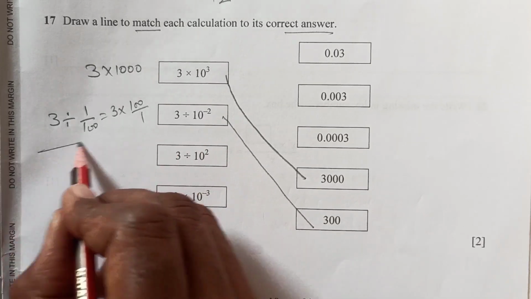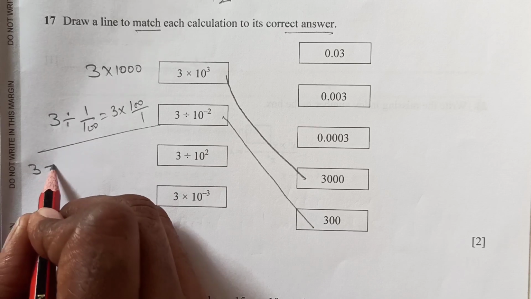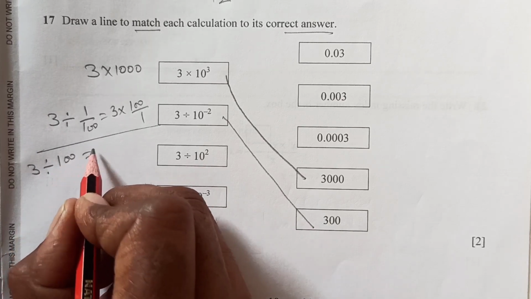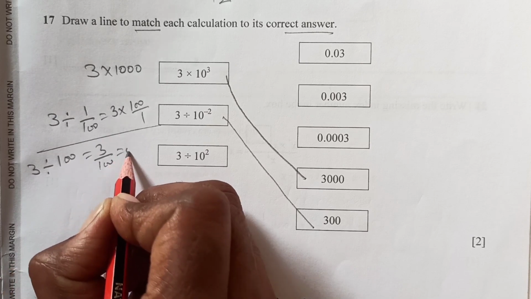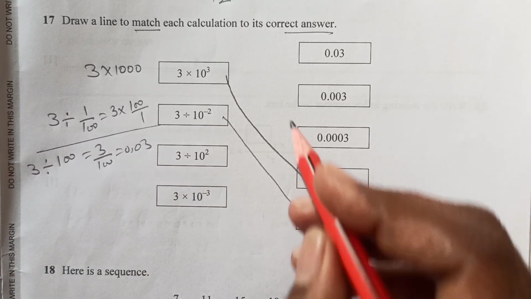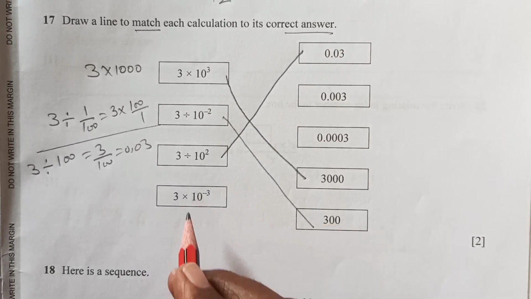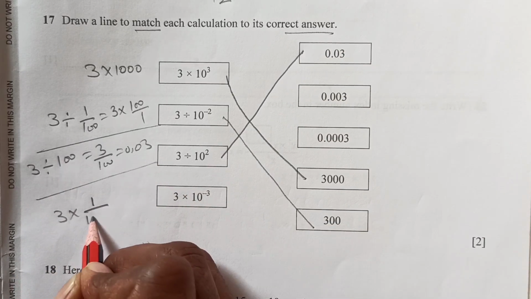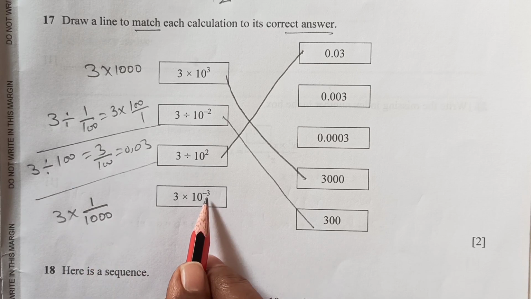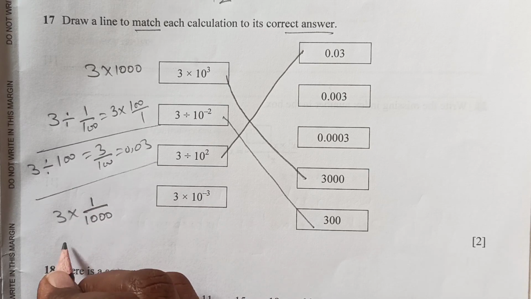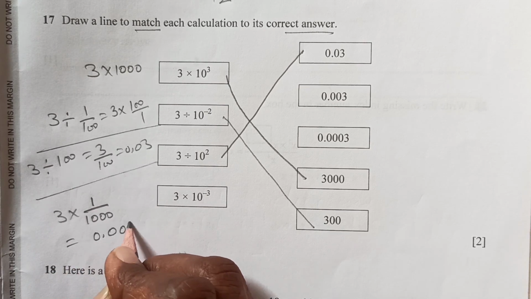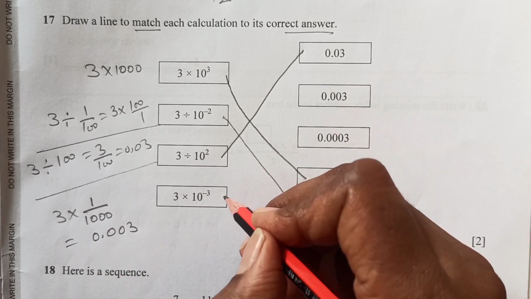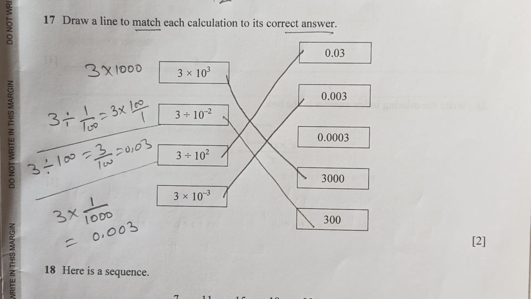Now 3 divided by 10 squared means 100, so 3 over 100 is 0.03. 0.03 is here. Next is 3 times 10 to the negative 3, this is 1 over 1000, because the power is negative, so it will come down. So 0.003, 3 zeros and 3 decimal places, 0.003 goes up here.